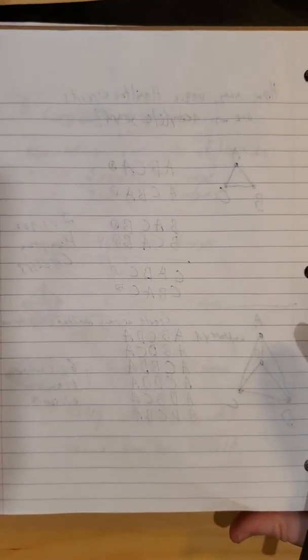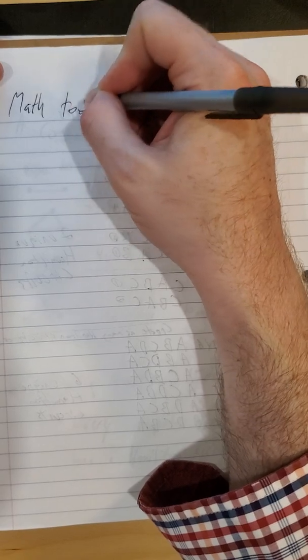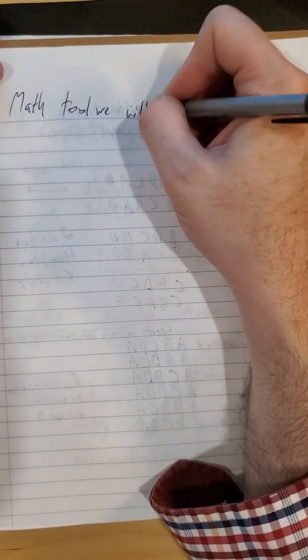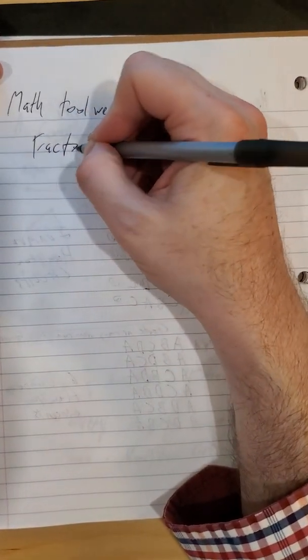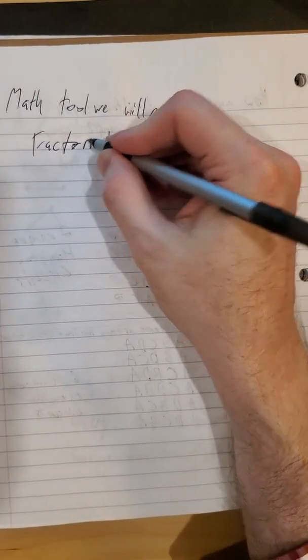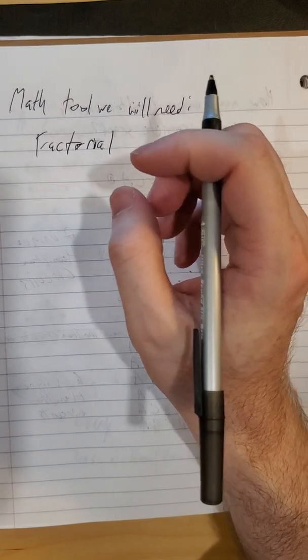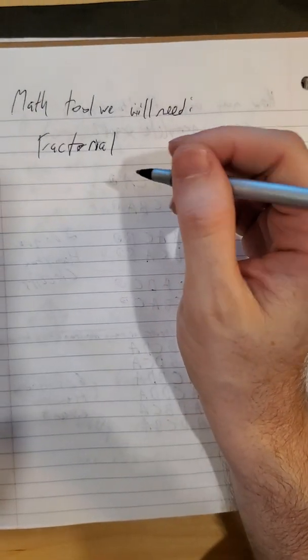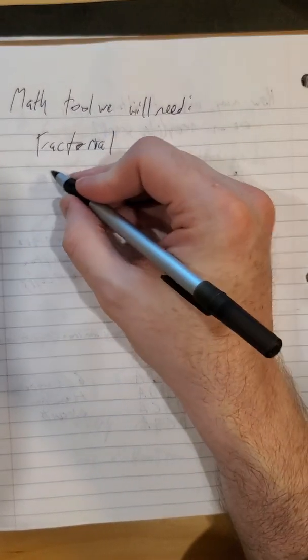So one tool we're going to need on these sort of how many ways can these things happen is the factorial. We'll get to play with the factorial lots more when we go over our section on probability. But for now, just a basic intro to factorials.